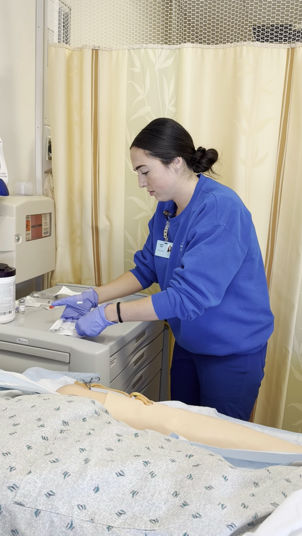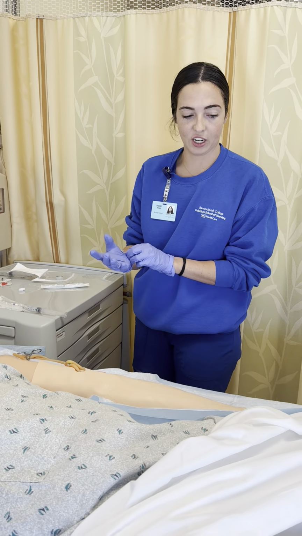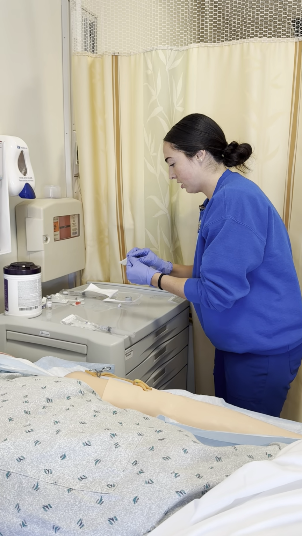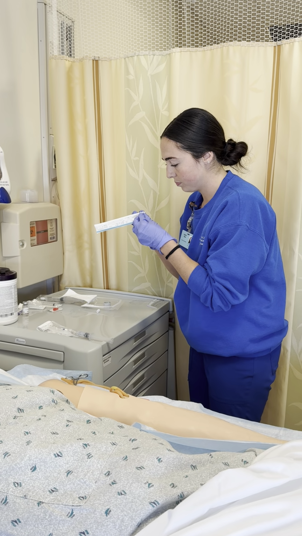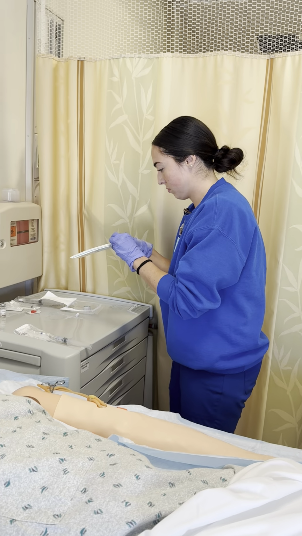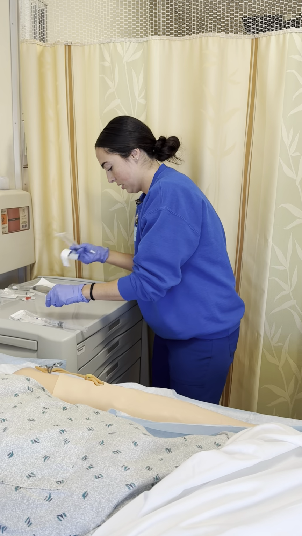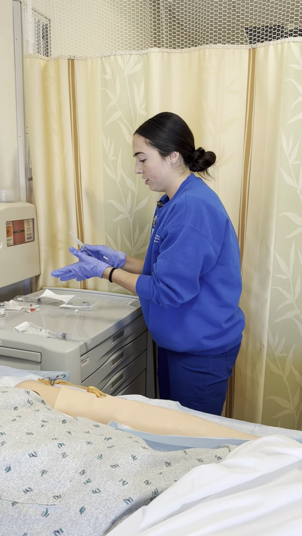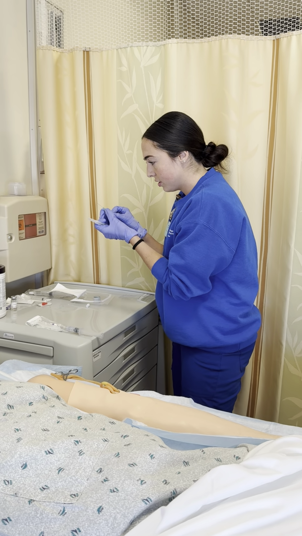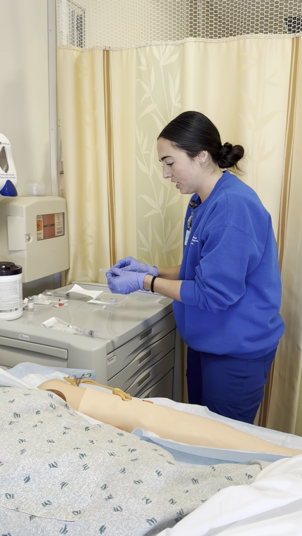Everything over. Make sure it's within reach, so that whenever I'm doing my IV, I've got it here next to me. So we're going to open up our IV catheter. And I'm going to make sure that our IV cap comes off. Looks great. Make sure that the bevel is up. And I'm going to scoop it into here.